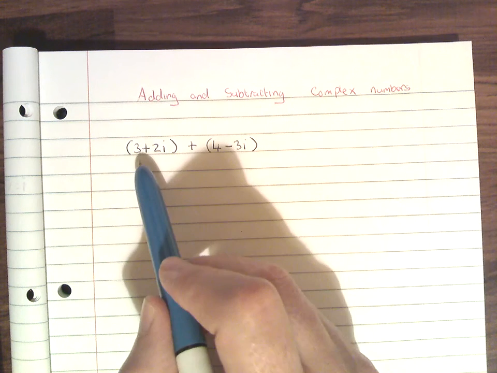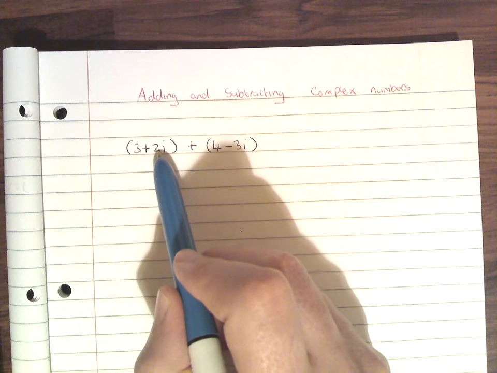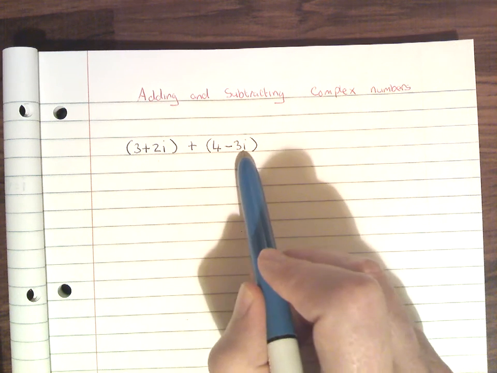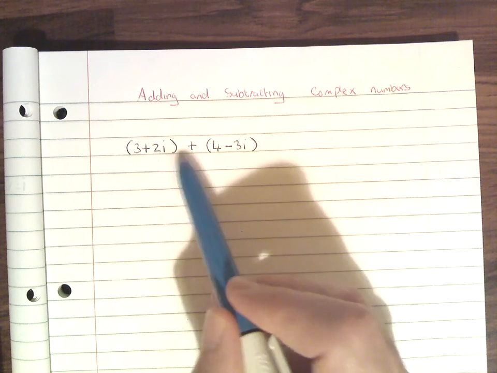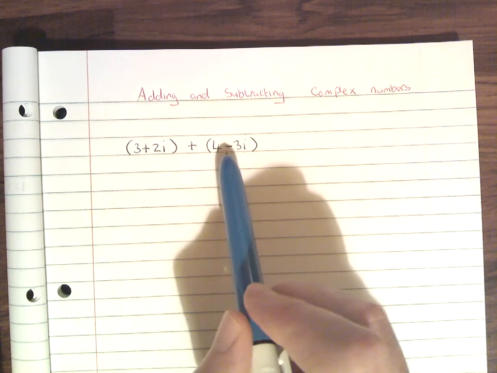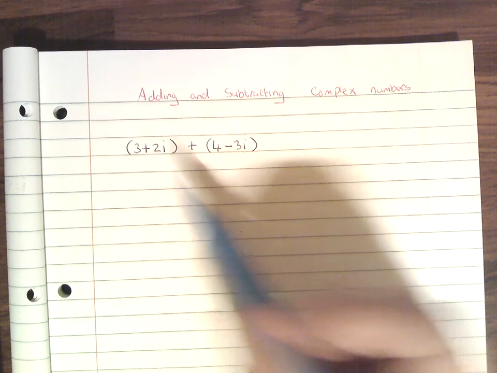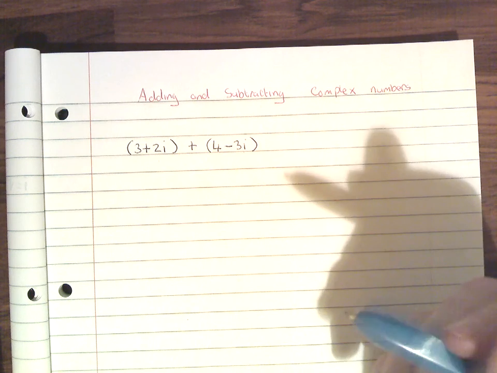Now remember, a complex number has the real part, which is this number here, and then it has the imaginary part. In this case it's 2. So again, this one has the real part and the imaginary part. So what you can do is add the real parts together and add the imaginary parts together. But you can't add the real and the imaginary parts to each other.